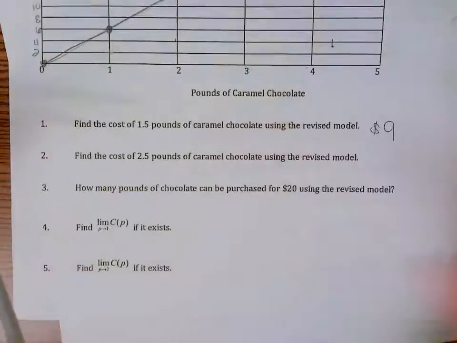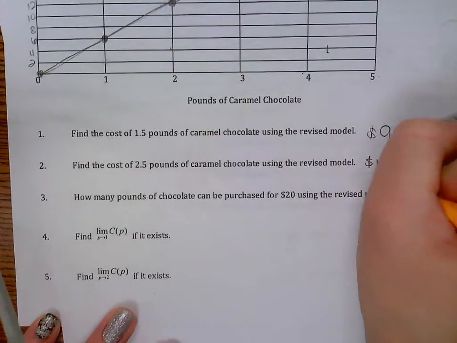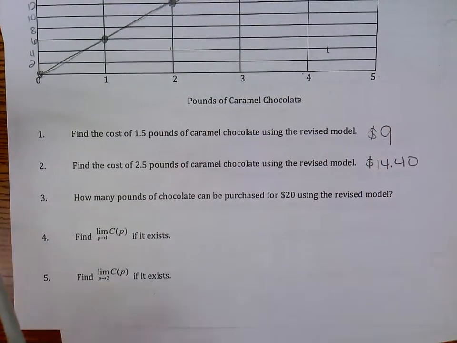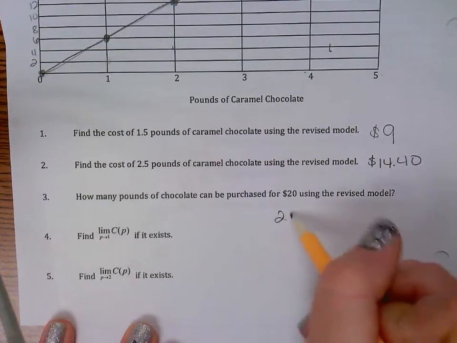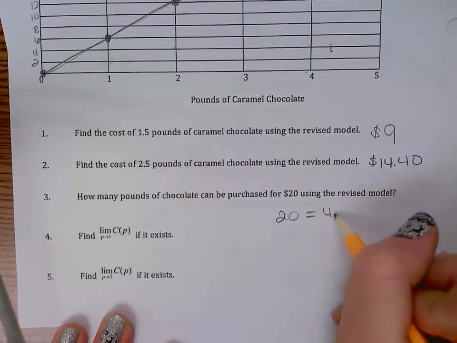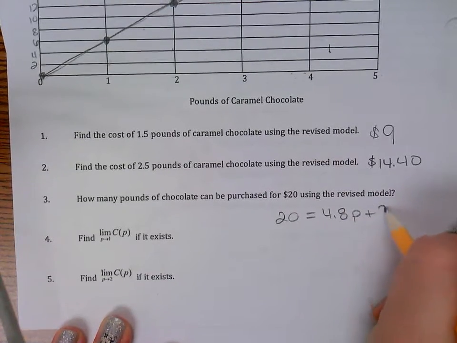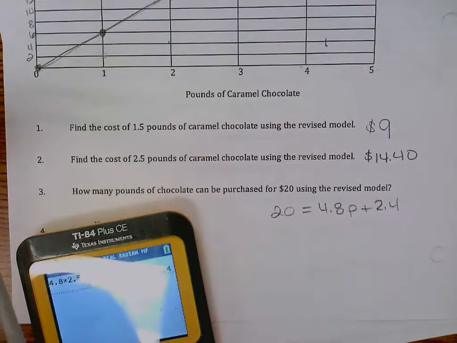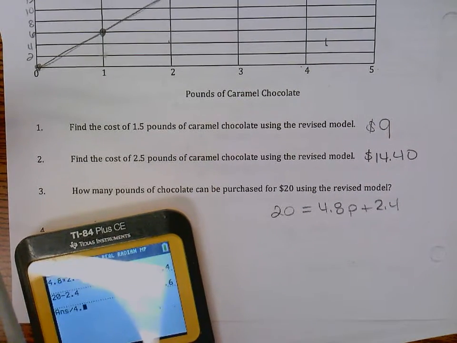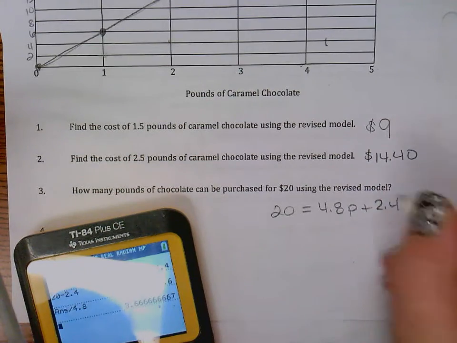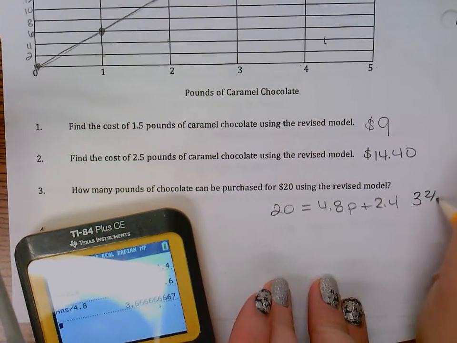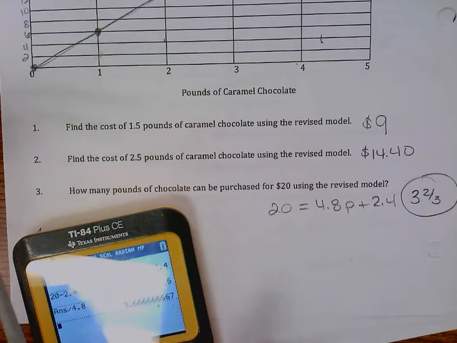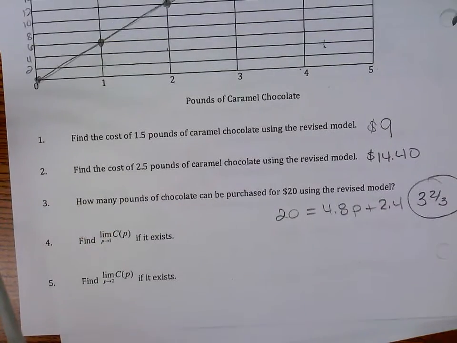Did you get 14.40 for number 2? And then how many pounds could be used? So $20. We've got 4.8p plus 2.4. So you'd have to subtract the 2.4 first, and then divide by 4.8. So is that 3 2/3 pounds? That's what I got. 3.666 repeating.